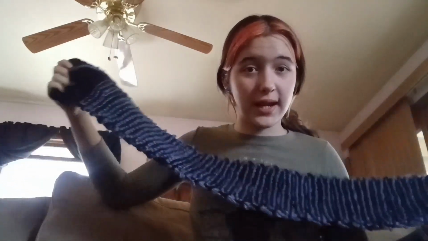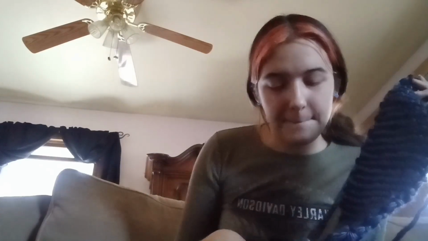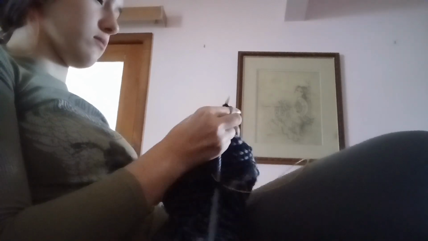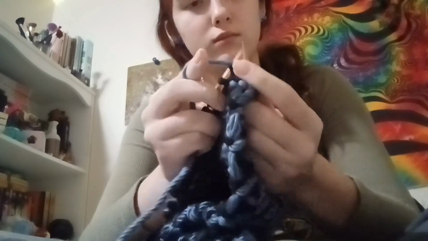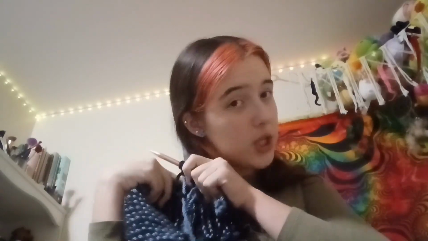I've been working on this today. It is currently at like 36, 37 inches, and I need it to reach 46, 47 inches. So I'm going to knit 10 more inches, and then we'll be able to recreate the first part again. It has reached the desired length, so now I'm going to start one by one ribbing on just the other end. So let's do that.